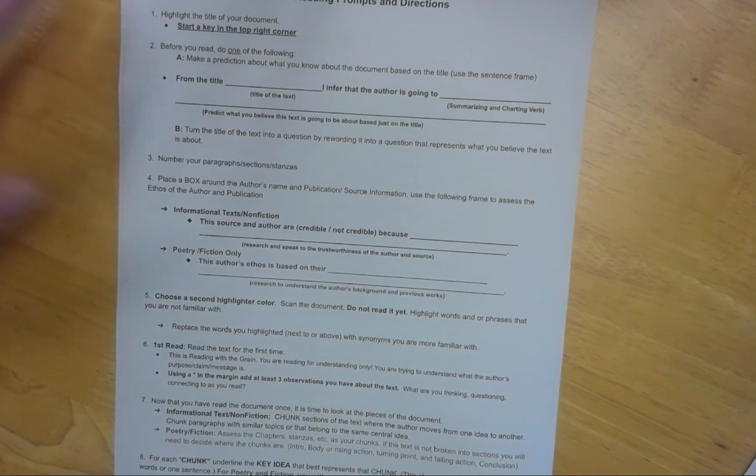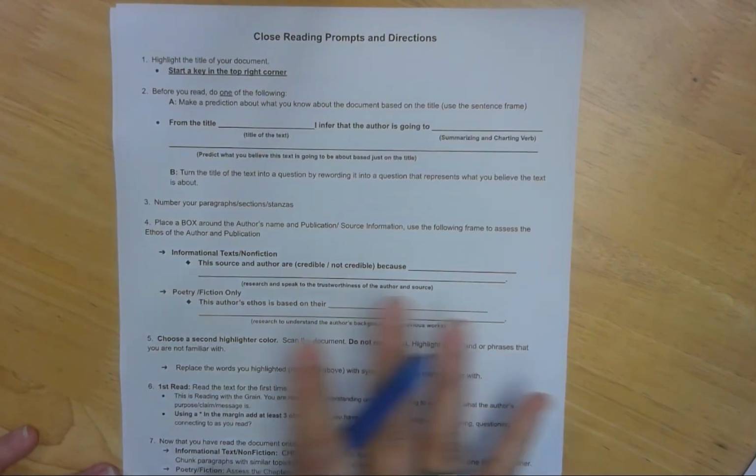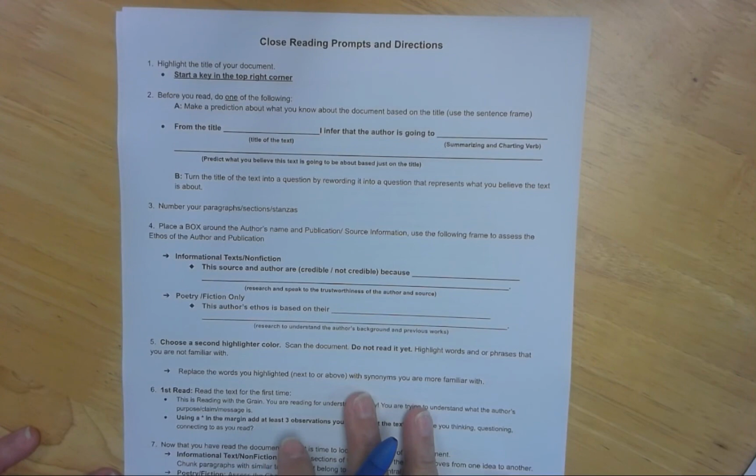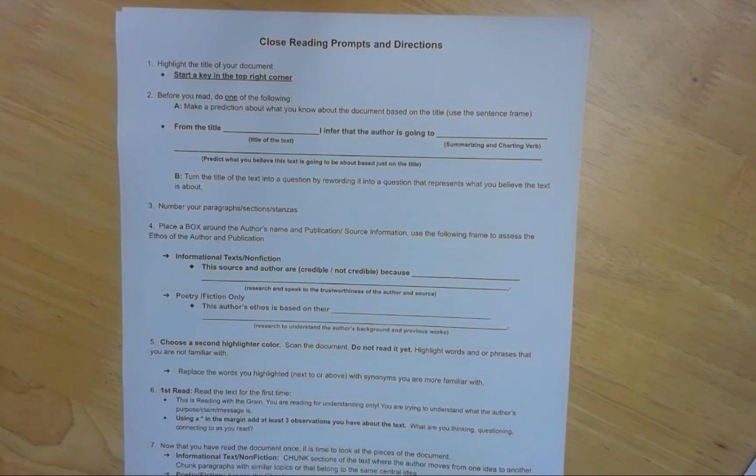You'll see that this document is one page. I provide this handout to the students at the beginning of the year, and I have them tape it into their notebooks. They have it for the entire year, and even though I require them to do each of these steps at the beginning, little by little they are able to release themselves, and I release the responsibility to them as we move through the year.